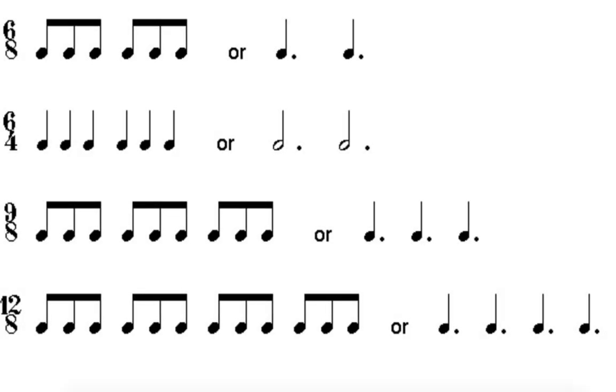I have a couple graphs here, or images, I should say, not really graphs, that outline this a little bit clearer, maybe. Just another way to see it. So in 6/8, we can have 6 eighth notes or 2 dotted quarter notes, right? Because each one of these is 3 eighth notes, right?